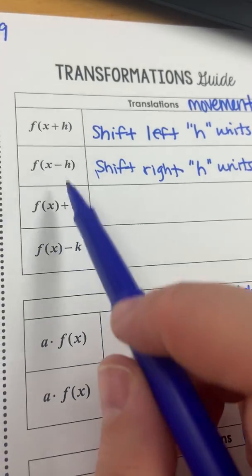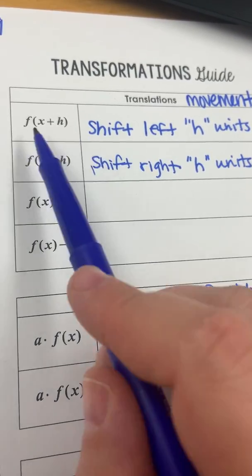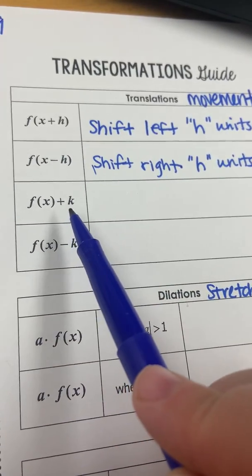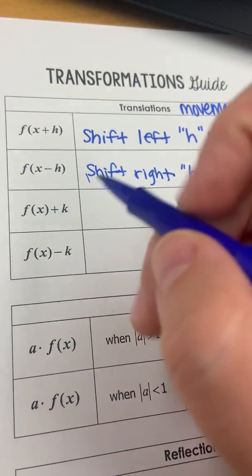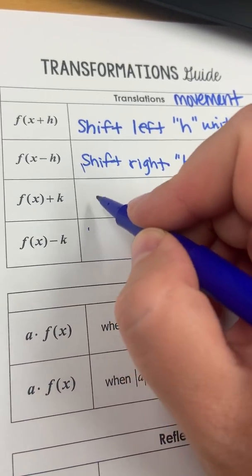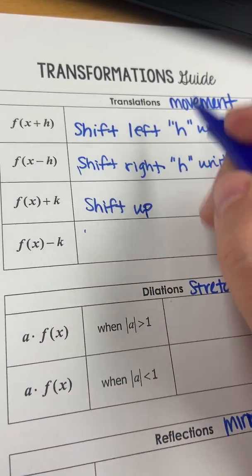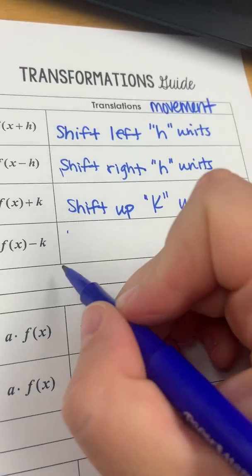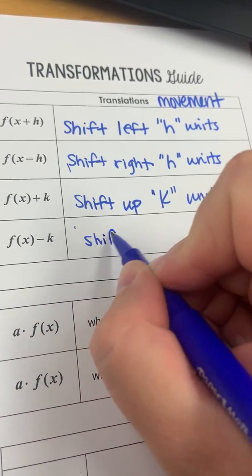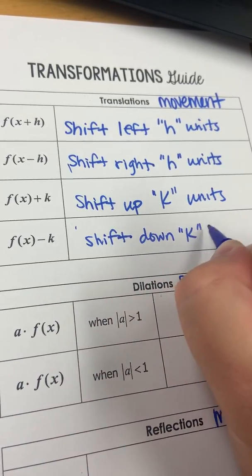Now, we use h for left and right shift, so the east to west shift. We use k outside of parentheses for an up and down shift. If it's positive, you're going to shift this function up k units, and if it's negative, you're going to shift it down k units.